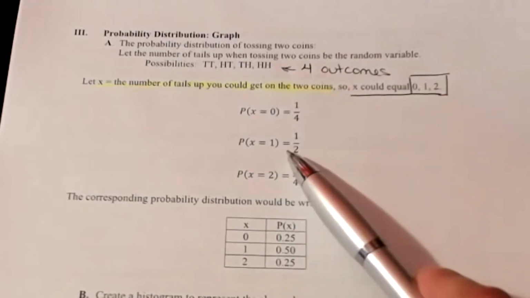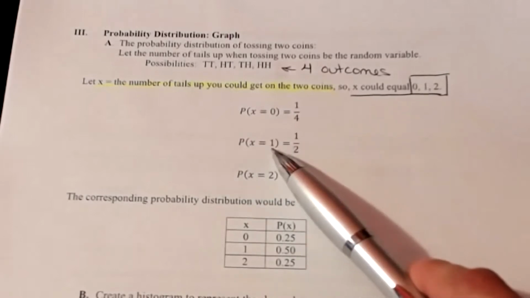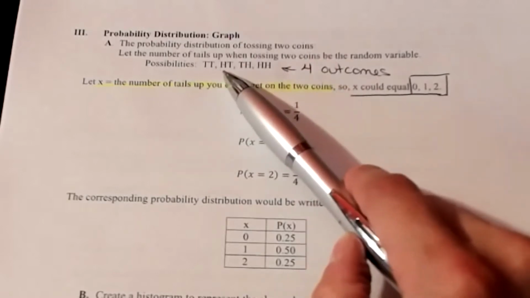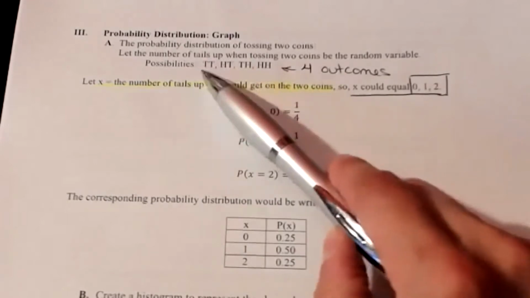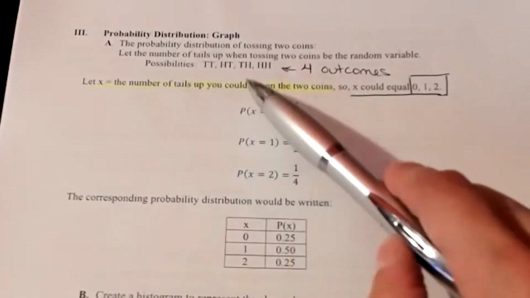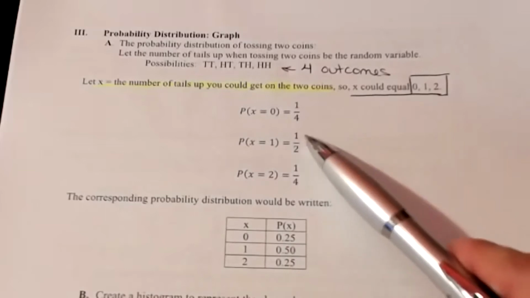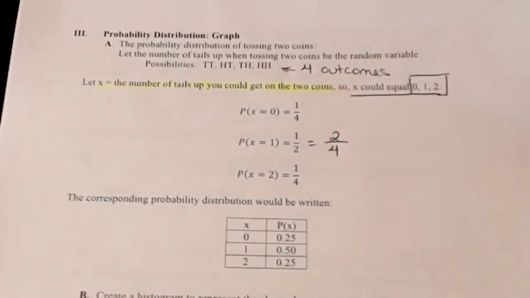For the second statement, this says, what is the probability that tails shows up once in the combination, in the toss of the 2 coins? Well, you'll see that we have heads, tails, and tails, heads. So in 2 of the outcomes, 2 out of the 4, the number of tails is 1. So 2 out of 4, which reduces to 1/2. I'm going to just write that here so you know exactly where that 1/2 came from. The original probability was 2 out of 4.